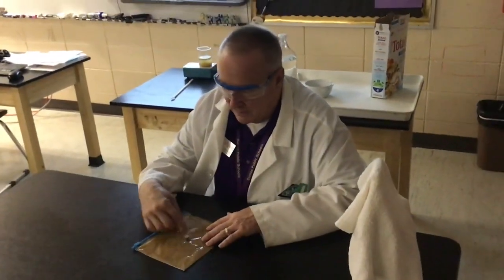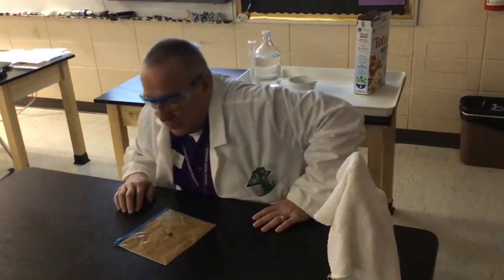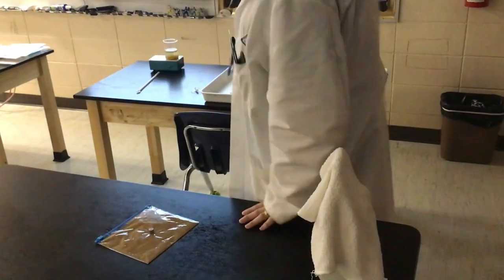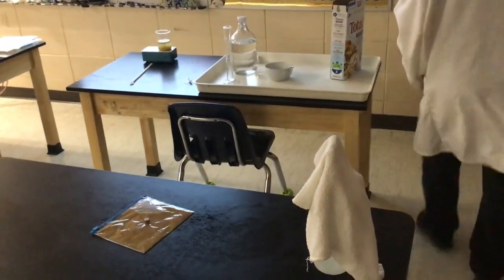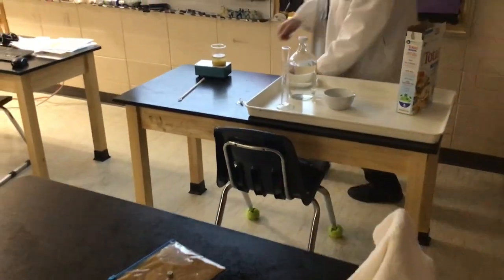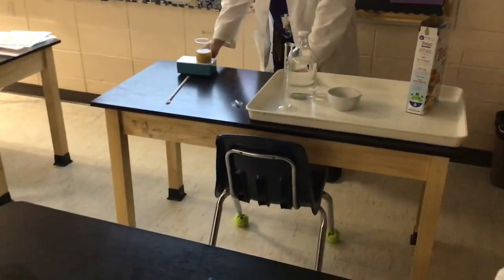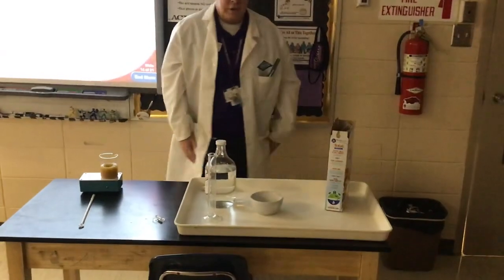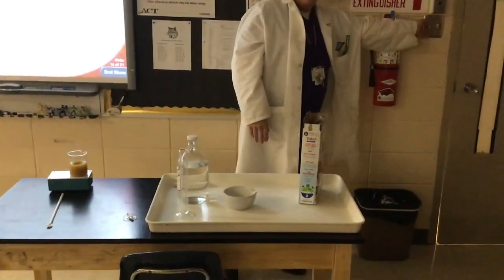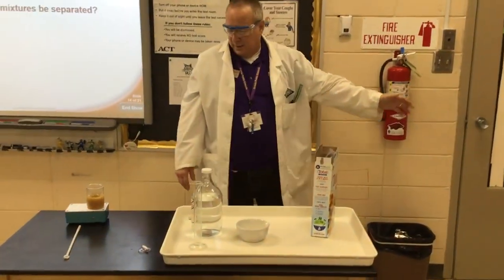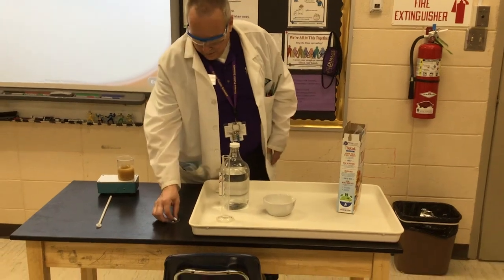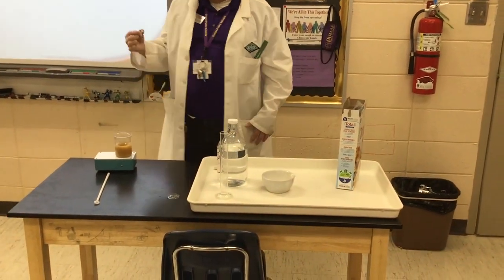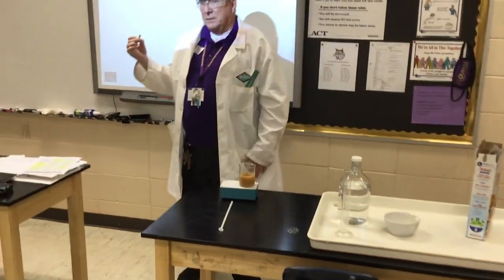I'll demonstrate this later, but let me show you what happens to our stir bar in this solution. I need to get it turning again. Earlier, I did this experiment, and I don't know if we can zoom in.